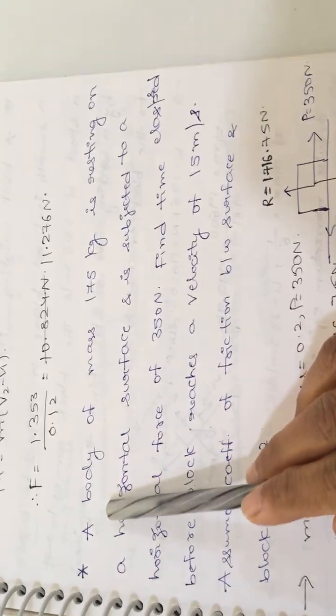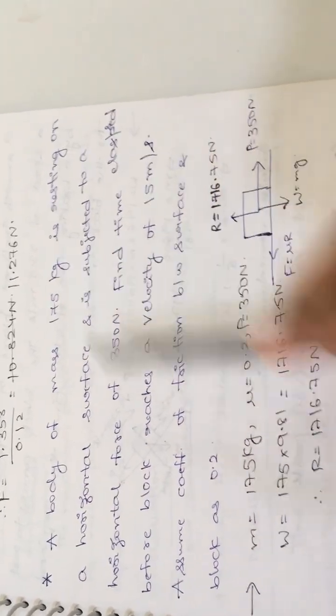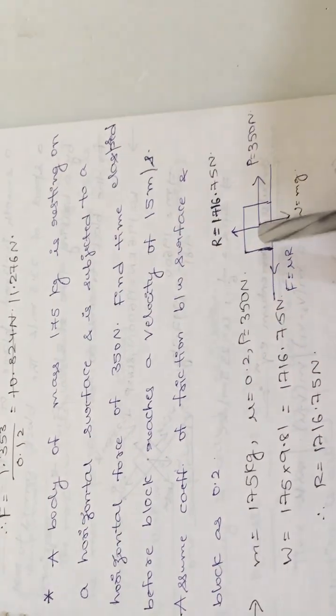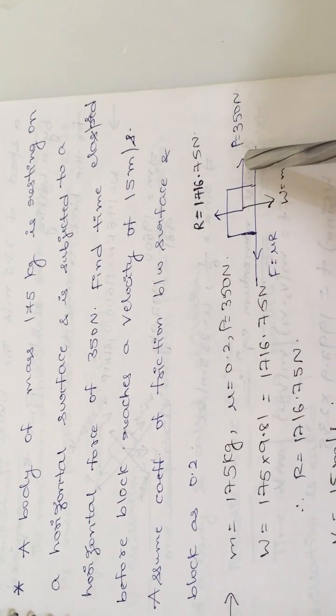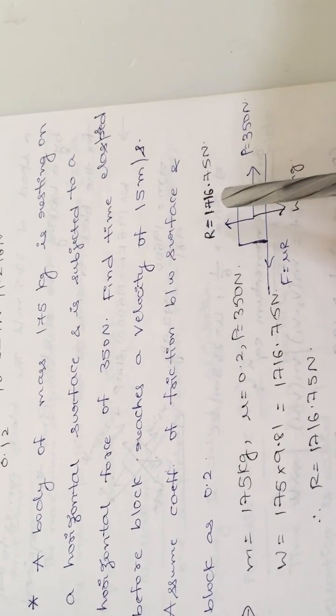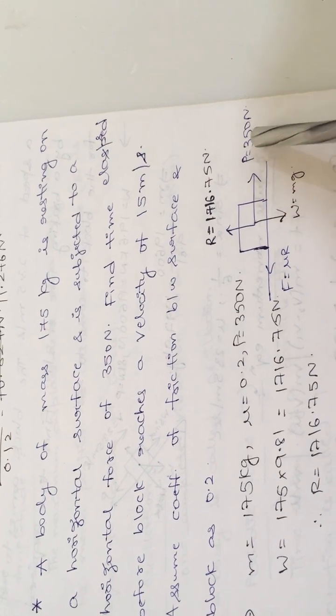Now coming to the second problem, a body of mass 175 kg is resting on a horizontal surface and is subjected to a horizontal force of 350 Newton. So one force is acting along the horizontal direction, directed towards the positive x-axis. According to the application of the force, the motion is towards the positive x direction.